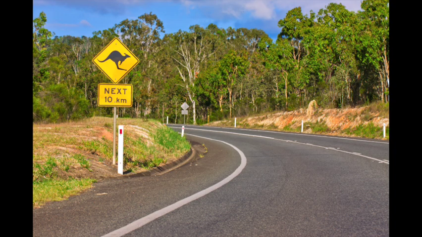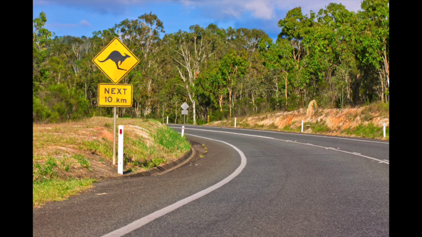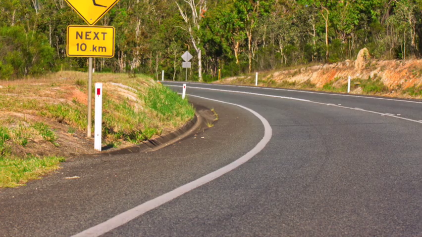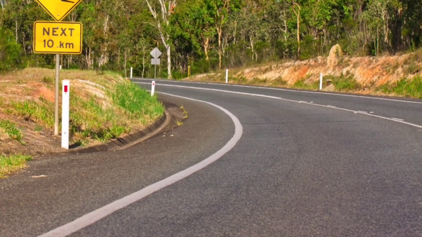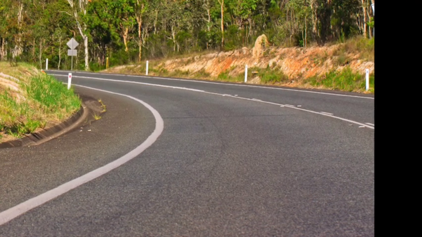Lastly, let's take a look at this image. Apart from the obvious sign that it's Australia, that being the kangaroo sign, there are 2 other tips here. Firstly, the outer line on the road is painted white. This is a good tip if you're in a 50-50 between Australia and South Africa.